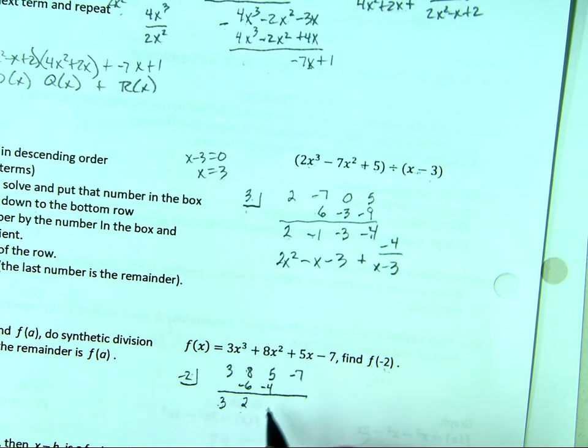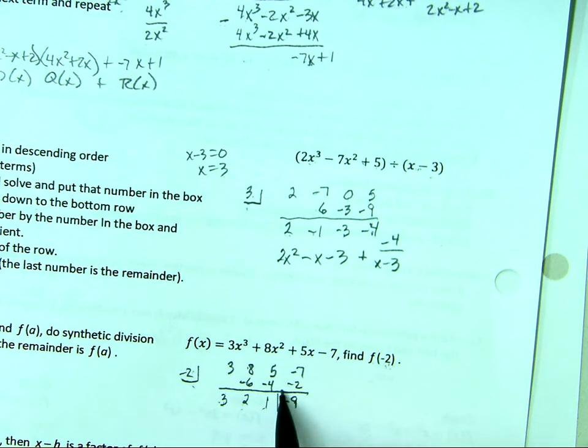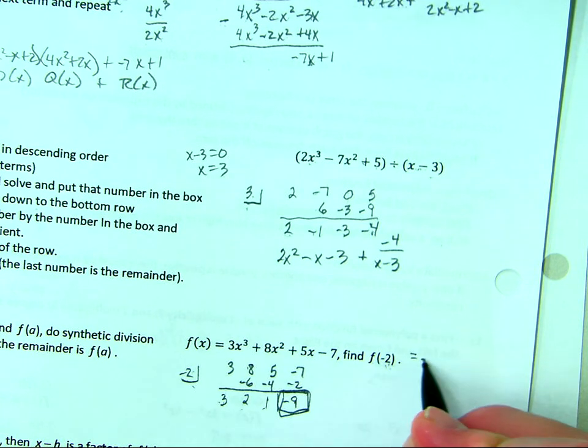5 plus a negative 4 is 1. Then do that again. 1 times a negative 2 is a negative 2. Add that to negative 7, gives us negative 9. So we did synthetic division for f of negative 2. Now it just so happens this remainder here, that is our answer. So f of negative 2 is negative 9.